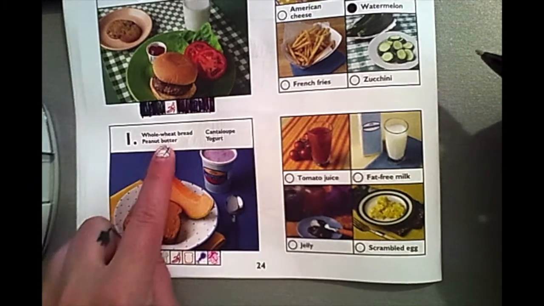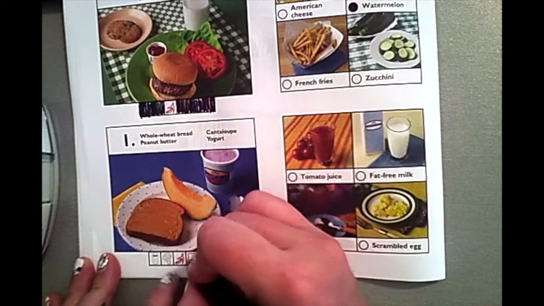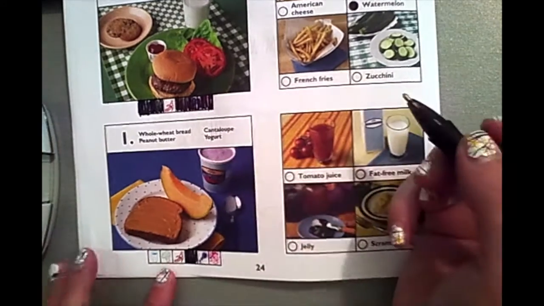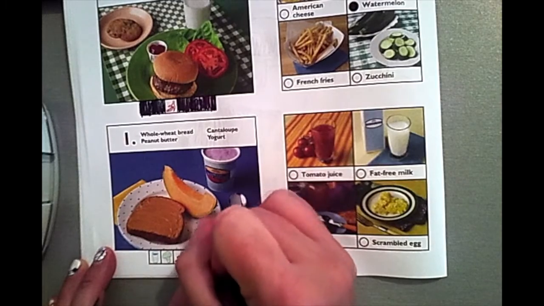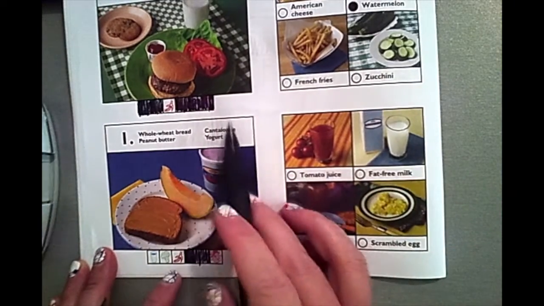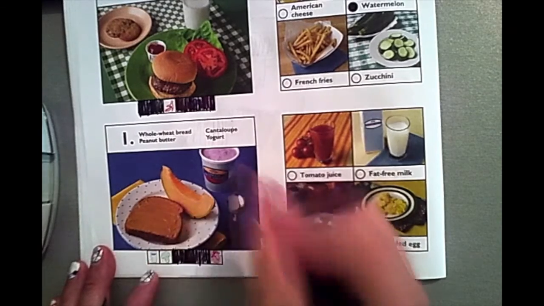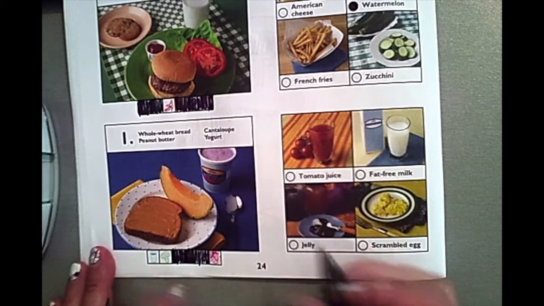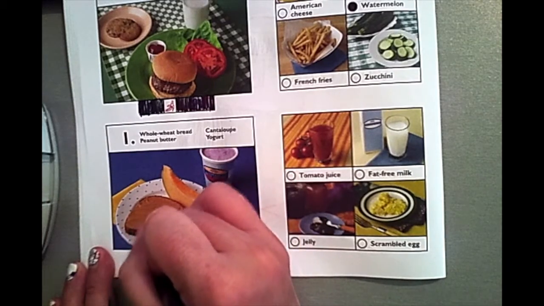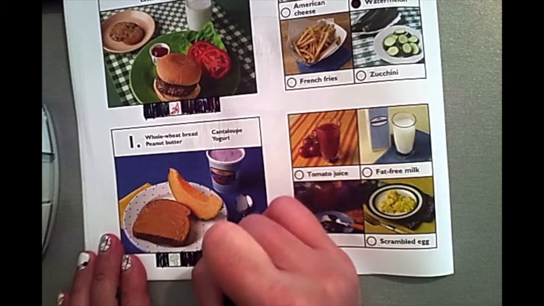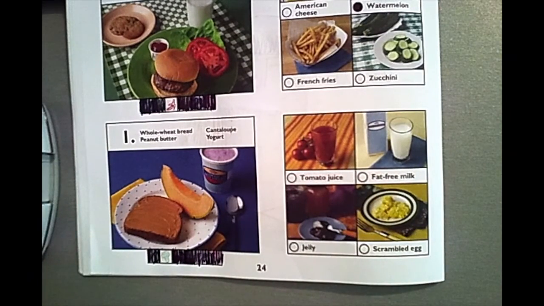So whole wheat bread. That is part of the grains. And then peanut butter is the meats, beans, and nuts. And then we have cantaloupe, which is a fruit. And then on the side they have a yogurt. And yogurt is part of the milk group. Okay, and then extras we can always color in because you don't have to have one. So which is missing? We are missing a vegetable.